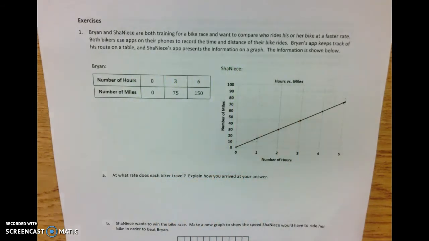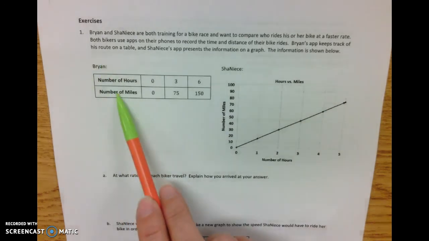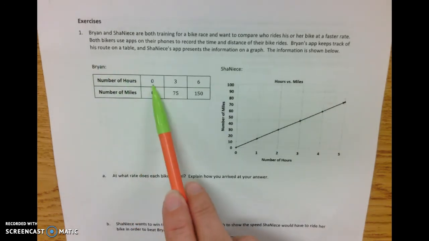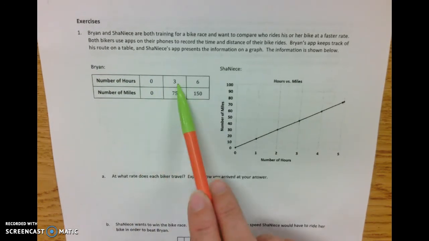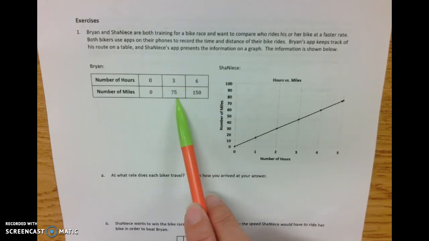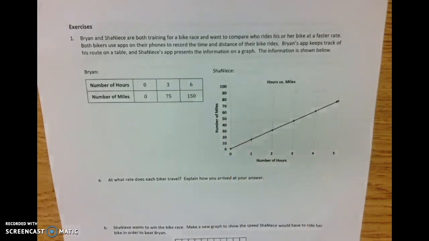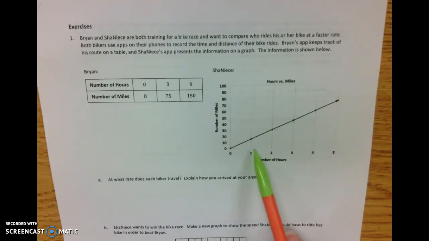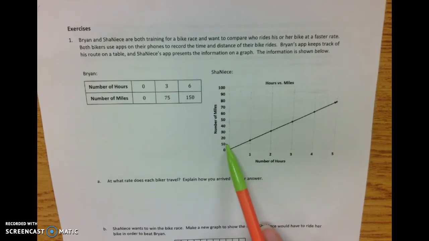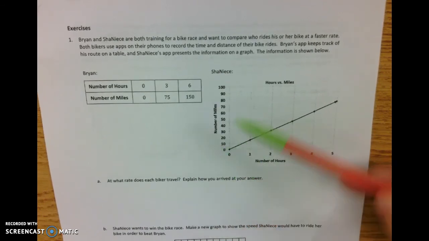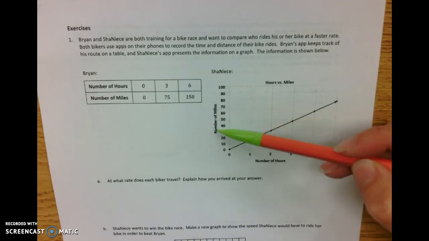The information is below. So we can see this is Brian, this is the number of hours, this is the number of miles. So in 3 hours he was able to go 75 miles, in 6 hours he went 150 miles. Shanice is over here, and we could read the graph. In 1 hour, number of hours, she went halfway between 10 and 20, so 15 miles, and I know that because of the labels here.